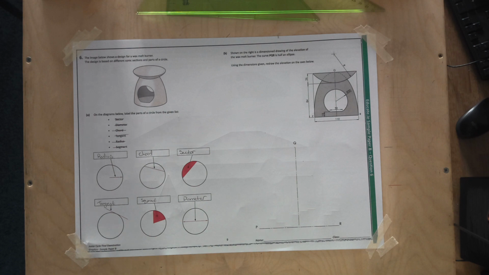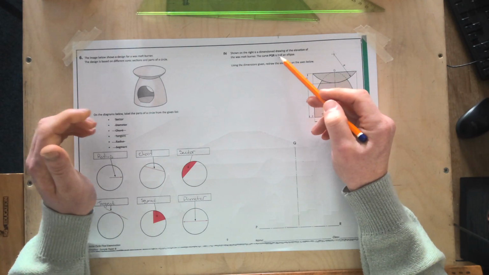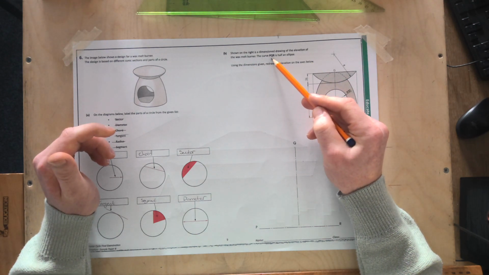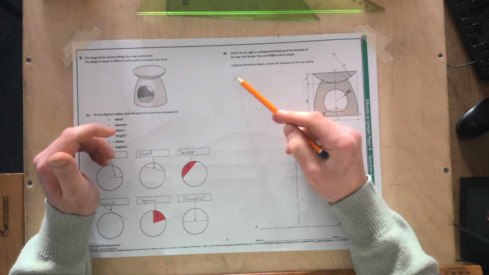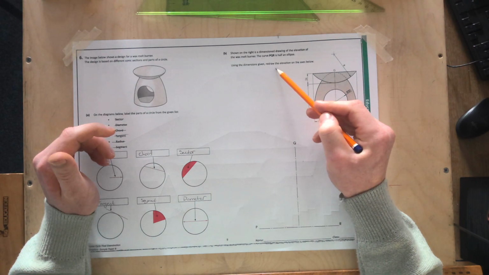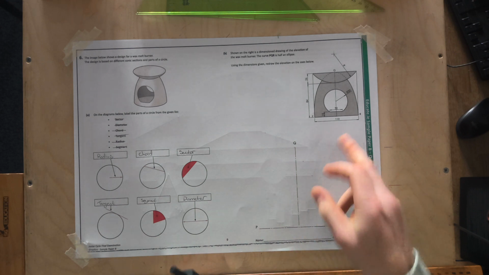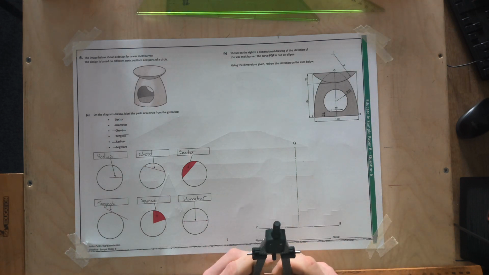Yeah. So over here now, right? Shown on the right is the dimensions drawn for the elevation of the wax burner. The curve PQR is half an ellipse. Using the dimensions given, redraw the elevation and the axis below. So half an ellipse, okay? That's where we have our major circle, major axis, minor axis, okay?